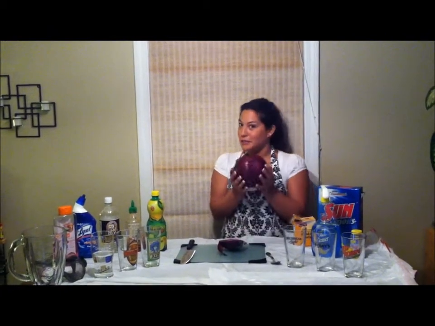Today we're going to be using red cabbage as an indicator for several acids and bases. Red cabbage contains pigments called anthocyanins. The pigments give the red cabbage its reddish color. Anthocyanins belong to a group of chemical compounds called flavonoids. This experiment will show you how you can make your own pH indicator using the cabbage leaves.